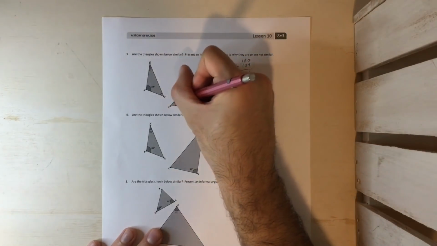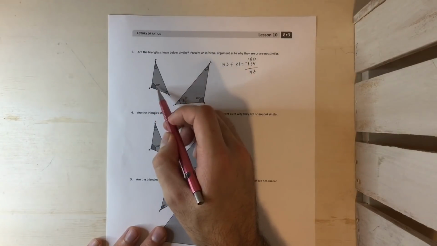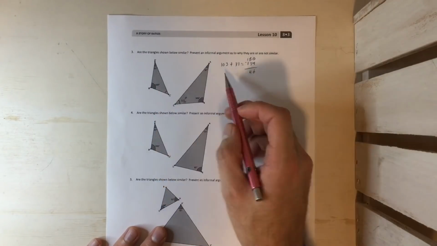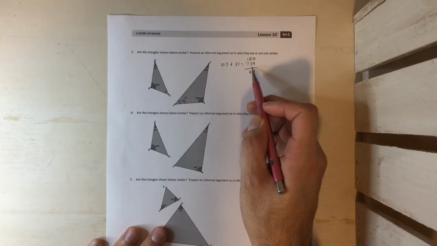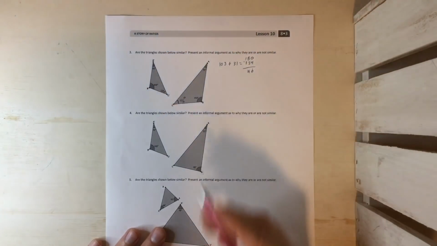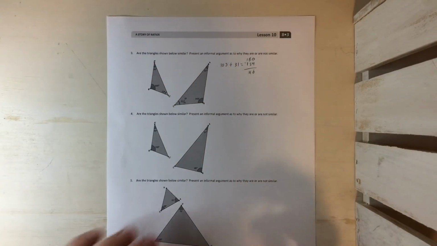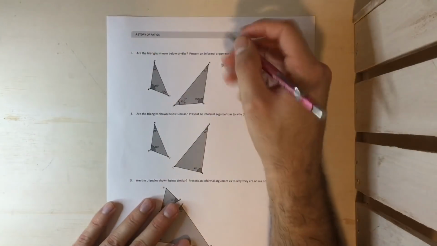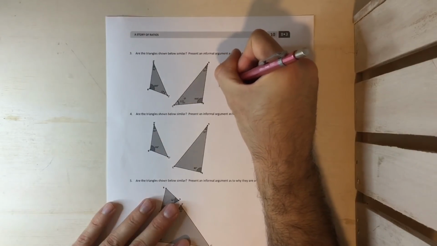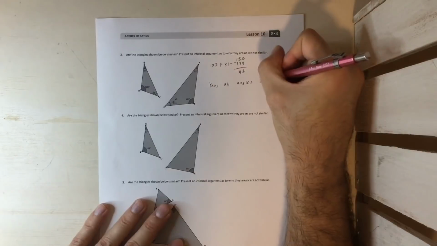So I know this one's 46 degrees. I can then also look at this one here and say 103 plus 31 equals 134. When you subtract from 180, that's 46. This one also is going to be 46. Since all of them are the same, we know these are similar triangles. So are the triangles similar? Yes. All angles correspond.